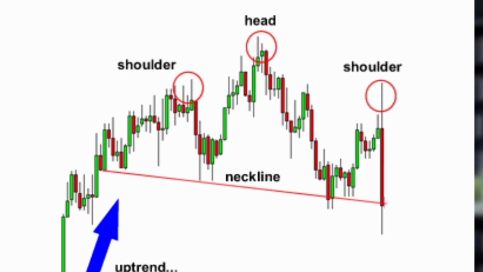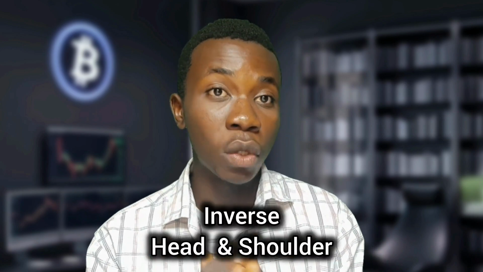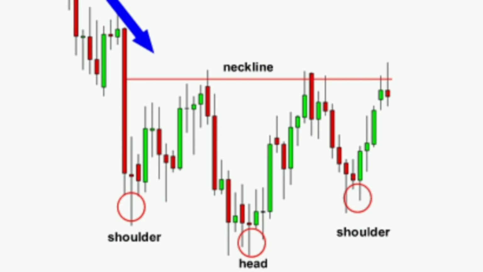First, it is formed by a peak called the shoulder, followed by a higher peak called the head, and then another lower peak called the shoulder. This is called the head and shoulders pattern. Take note, this is only in an uptrend. As for a downtrend, it's called the inverse head and shoulders pattern. It is the opposite of the head and shoulders pattern. So how does it form in a downtrend? It forms in a downtrend first by a peak called the shoulder, followed by a lower peak called the head, then another higher peak called the shoulder. Take note, in an uptrend it is called the head and shoulders pattern. In a downtrend it is called the inverse head and shoulders pattern.